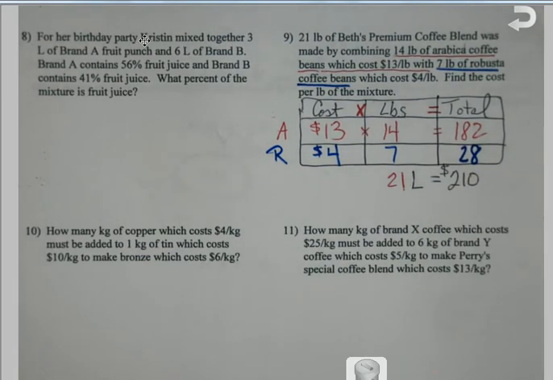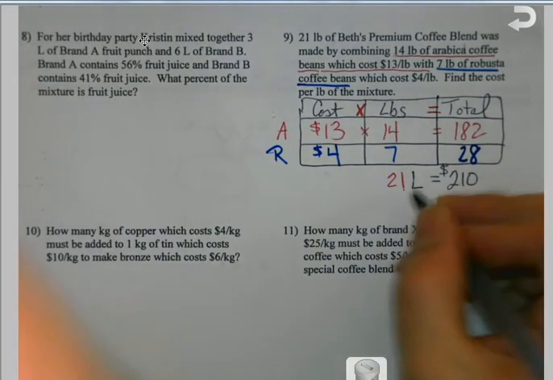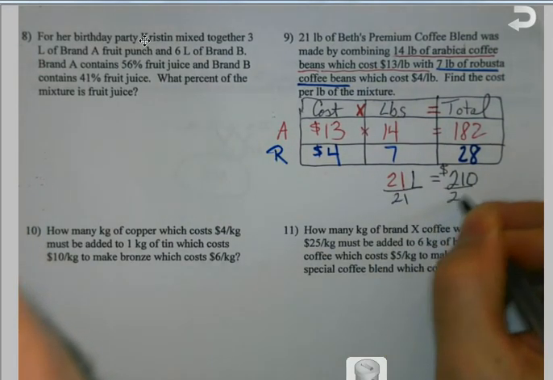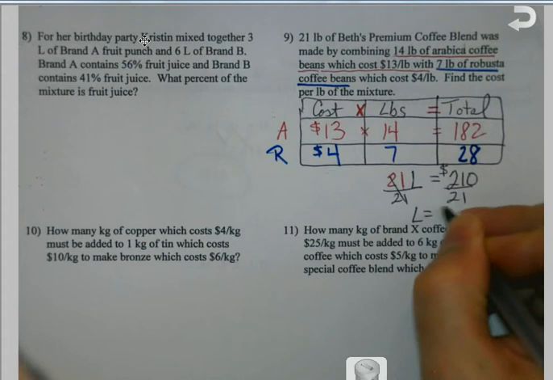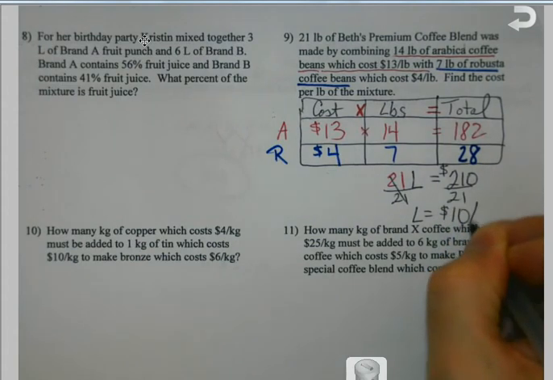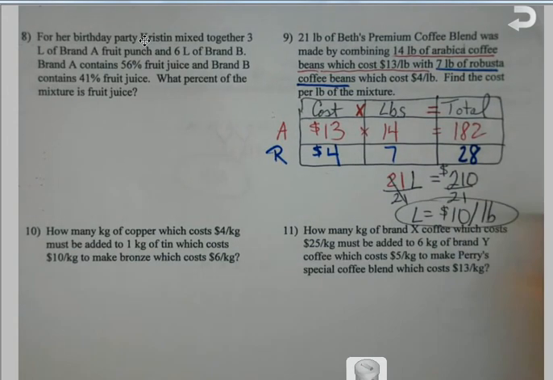So what's my one step to get divide? Which tells me it's going to be $10 a pound for this new mix with what we put together for it.